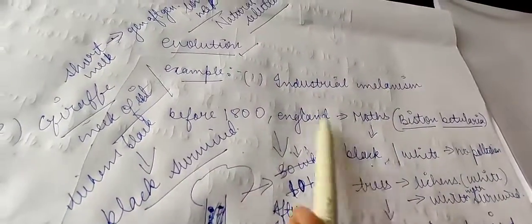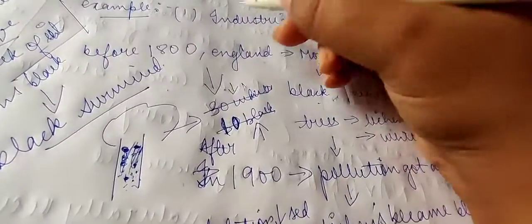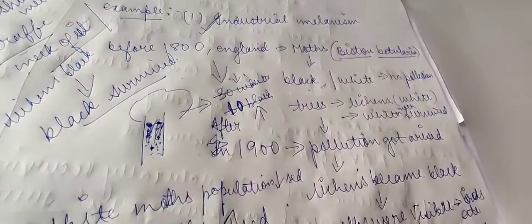So this was the example. You can take this as an example. This is the best one.